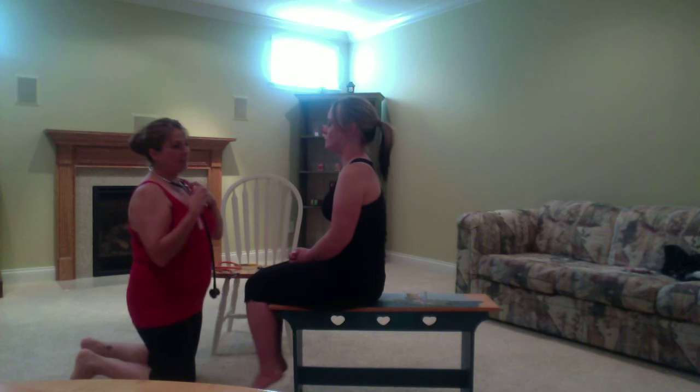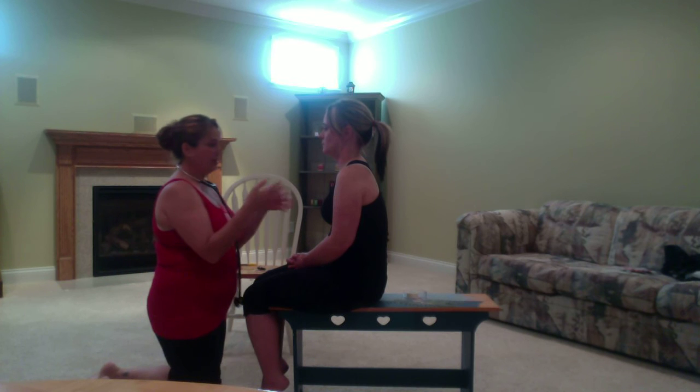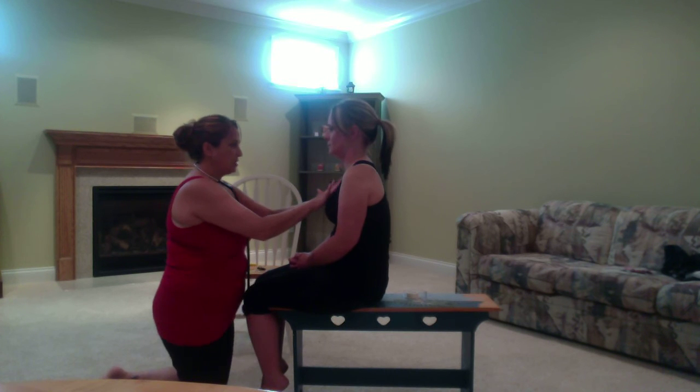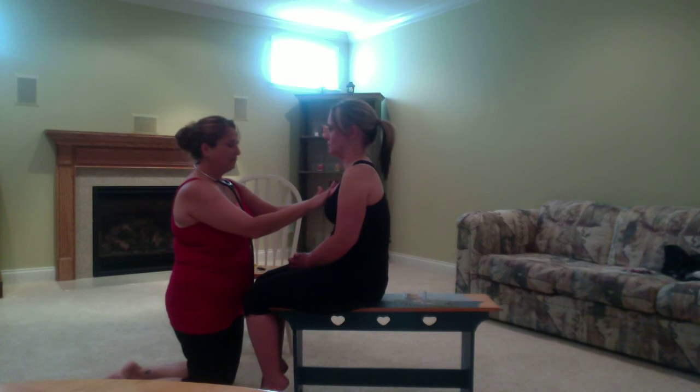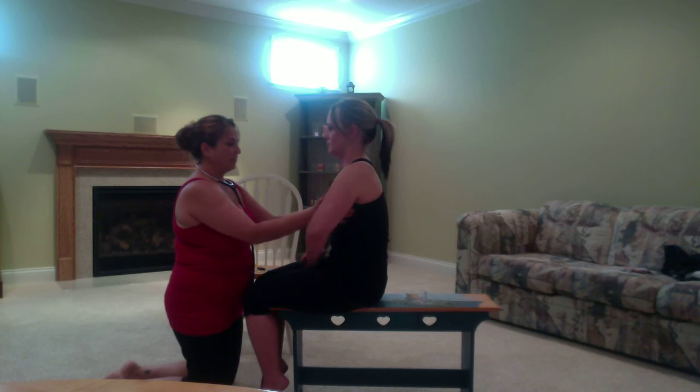And again, in the front, I assess the rate of breathing and just the overall appearance of the skin and the configuration of the chest. I would also palpate the chest for any crepitus. You lift your arms for me, please. Thank you.